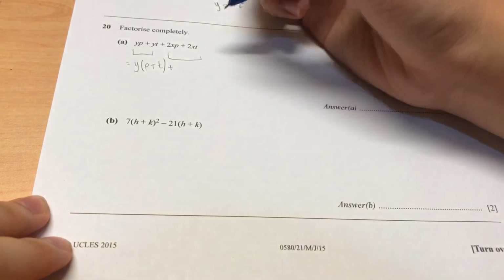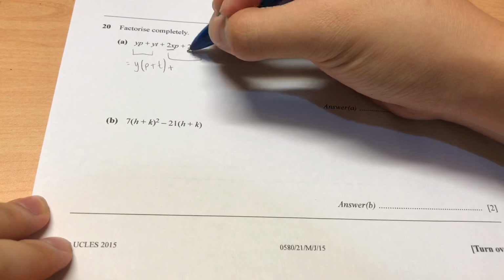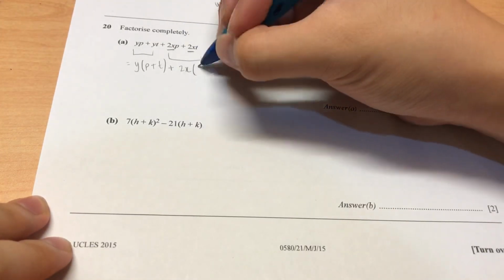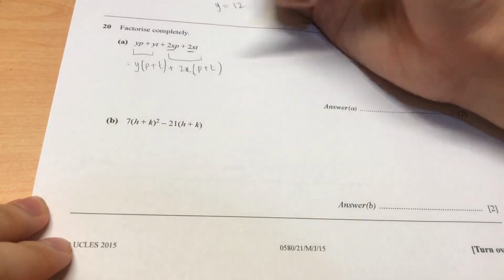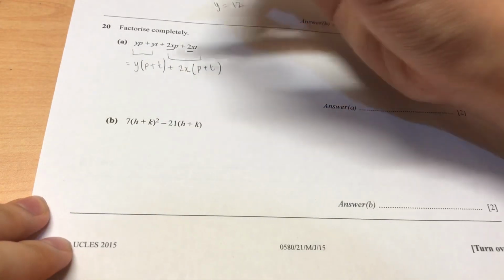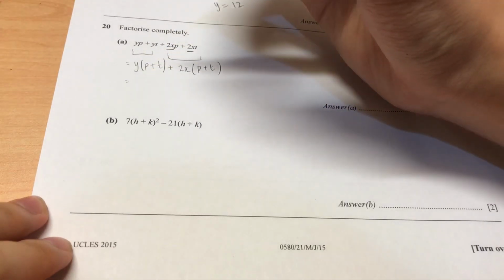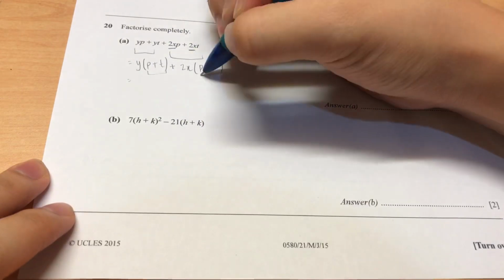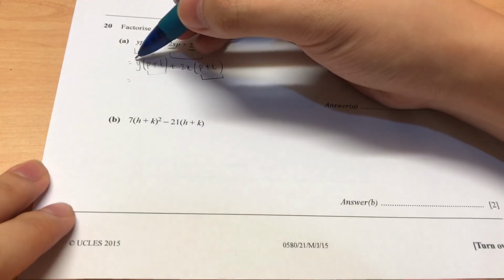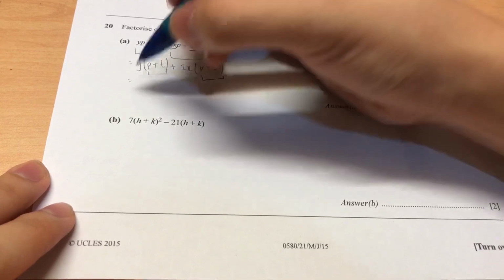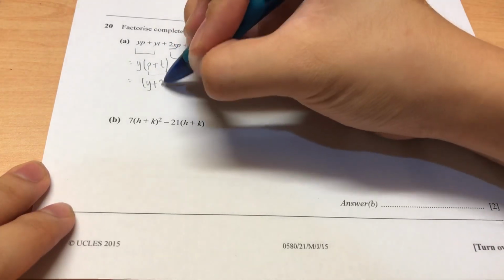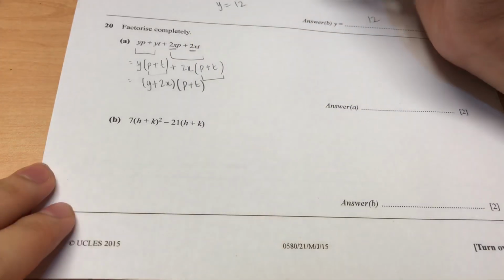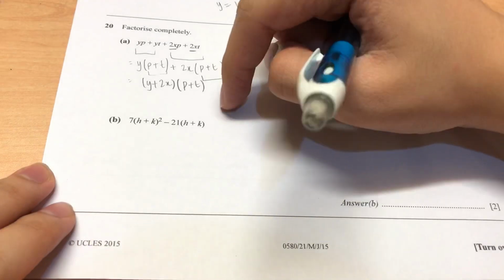In this case, for these two, the common factor is 2x, as both consist of 2x. So 2x over here, outside the bracket, here we have p plus t. So after we get this, you can say this is a method, because you can see that this and this are the same. So we can conclude that this plus this part, y plus 2x, we can write in this form. This is a method. You have to memorize it. So this is your final answer.